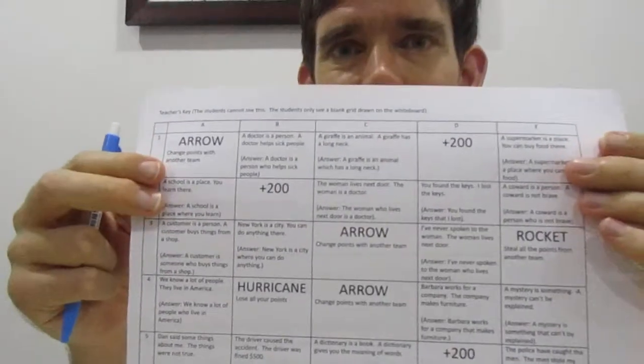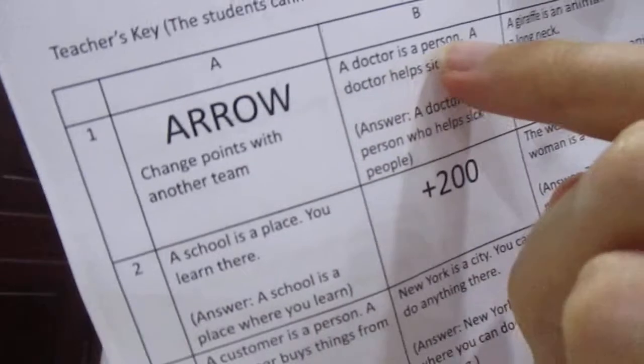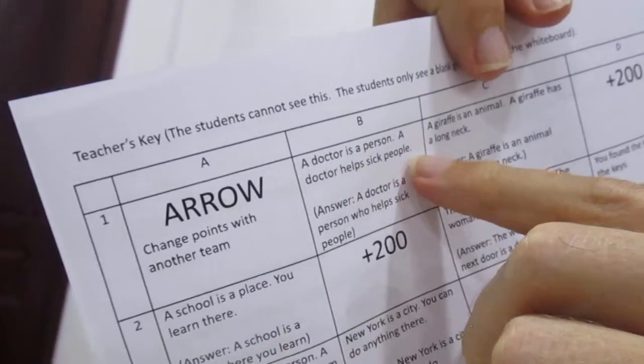I have the answer key here, which tells me what is hidden in each box. Now, most of them are just questions. Now, in this example, it's relative clauses. So they get 2 sentences. A doctor is a person. A doctor helps sick people. They have to use a relative pronoun to make the clause. A doctor is a person who helps sick people.